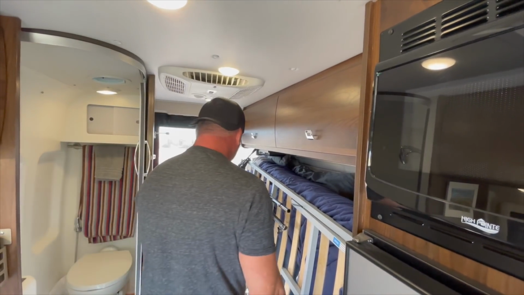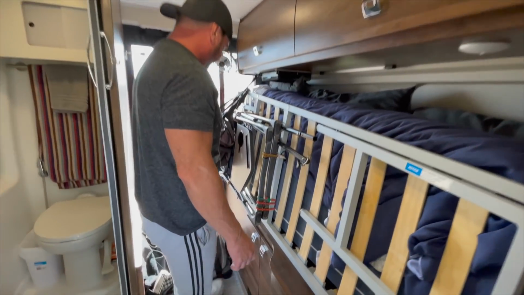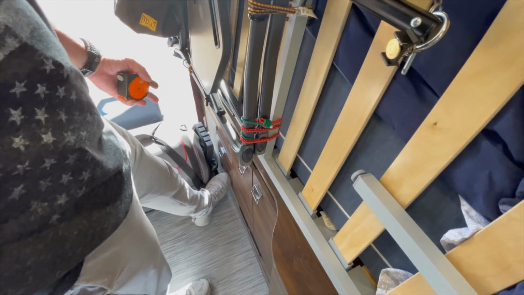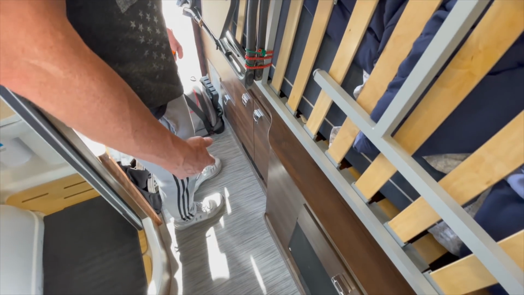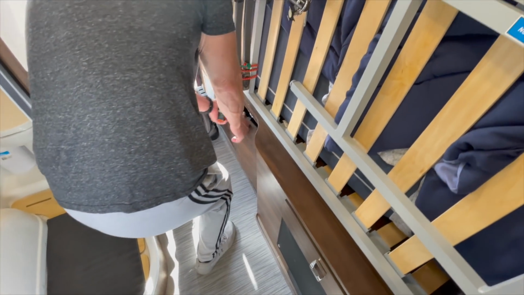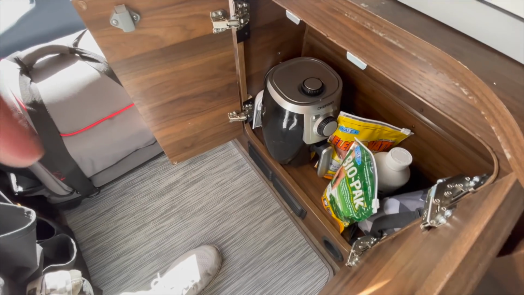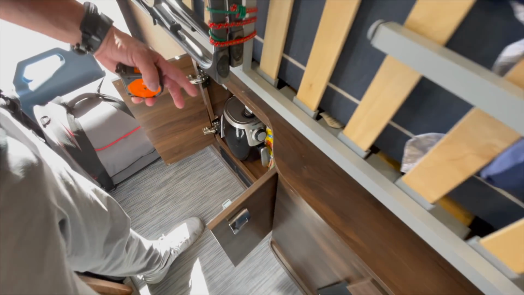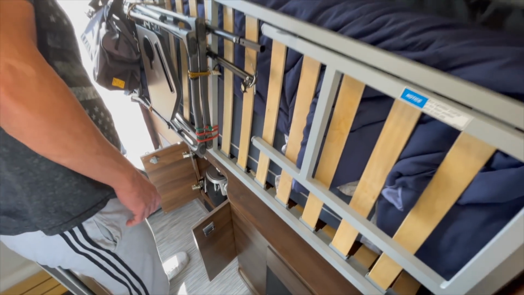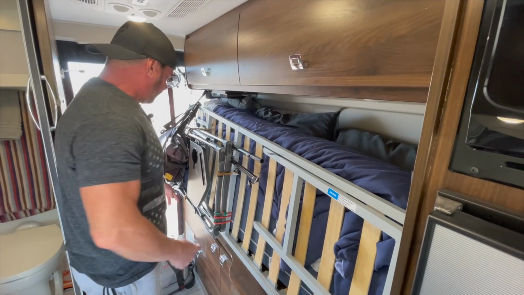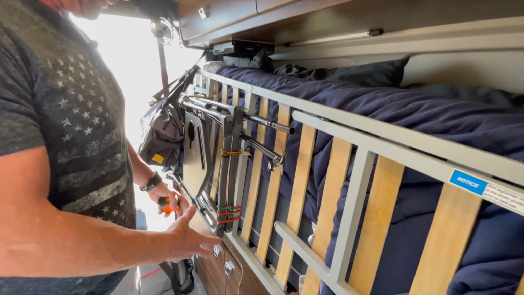So storage is fine. You got the drawer down here. I usually use this for underwear, or if the girlfriend's with me, her hair product stuff. And then you got this storage down here. As you can see, I have my air fryer, and my toilet duties. And then I have a hammock and maybe my camel pack and some hiking gear in there. I still have that long space, but it's a little different configuration.